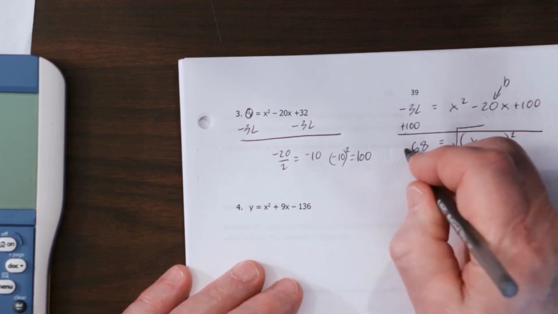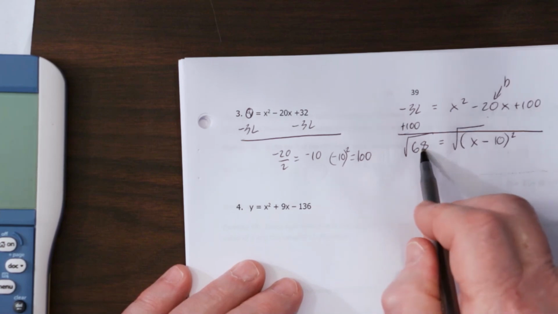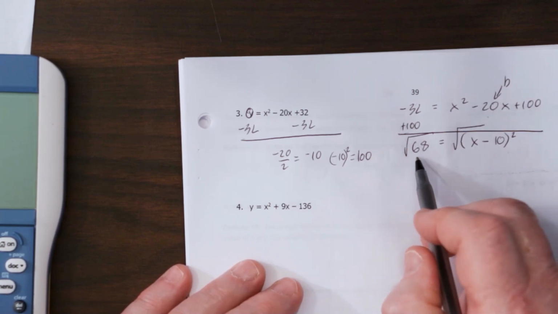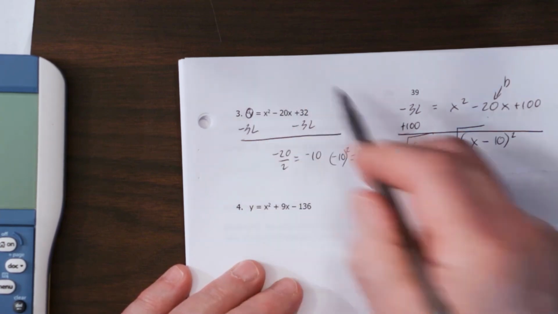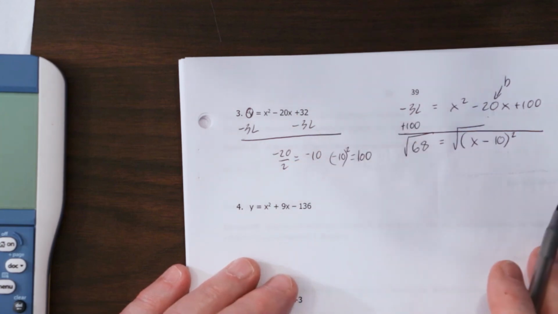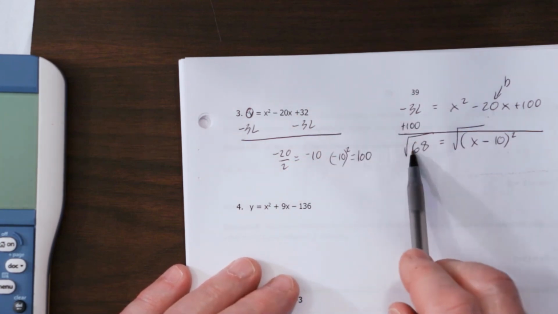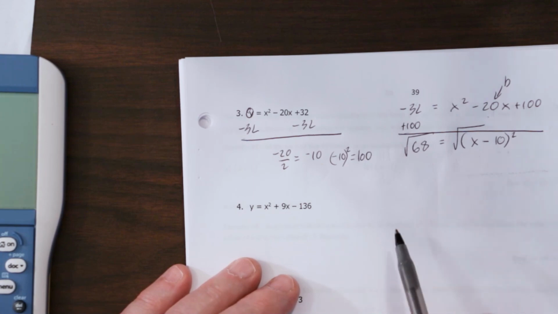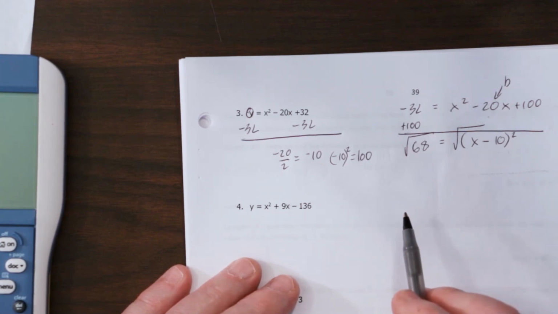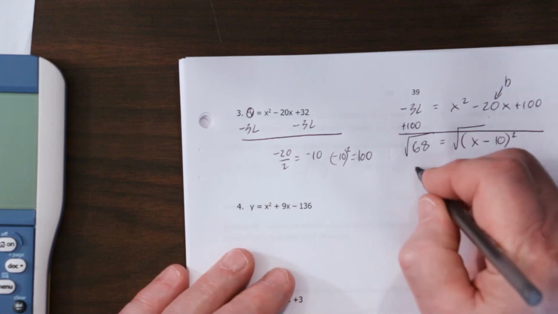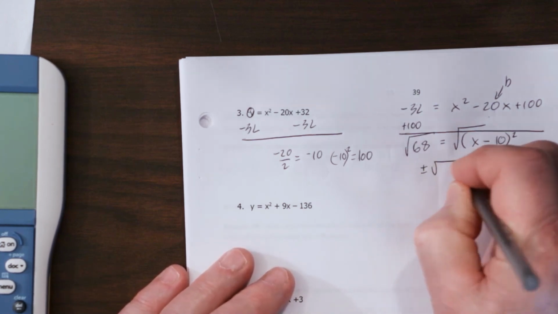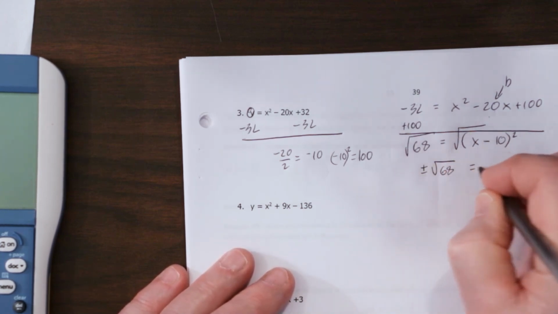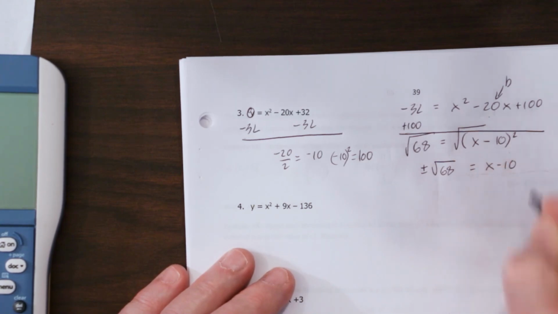Square root, square root. Now, square root of 68 is ugly. We're rounding to the nearest hundredth, even though it doesn't say that. Whenever we're doing these things and we get the irrational, you want to show the exact answer like I'm going to do in just a second. And then you're going to show the rounded to the nearest hundredth. All right, so here we go. I get plus or minus square root of 68 equals x minus 10.